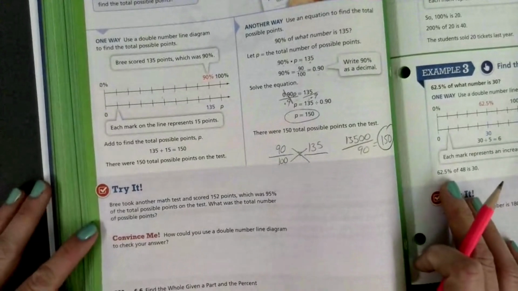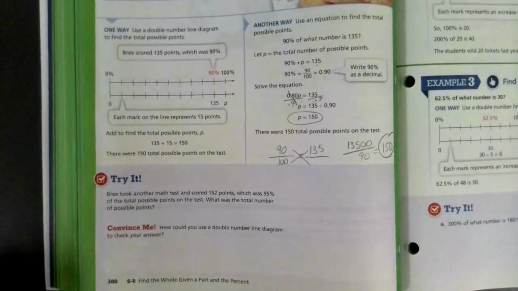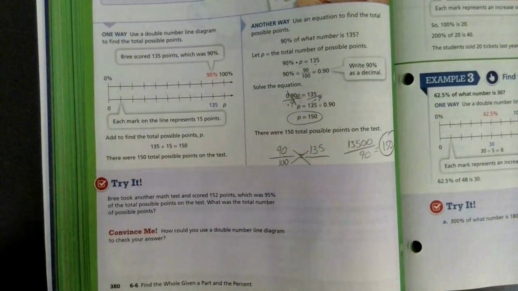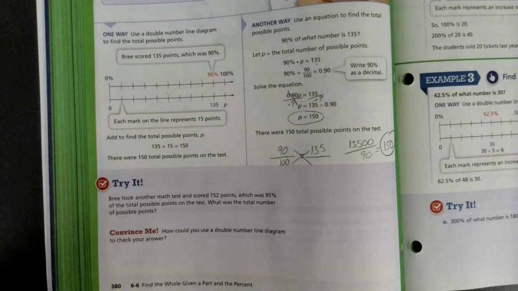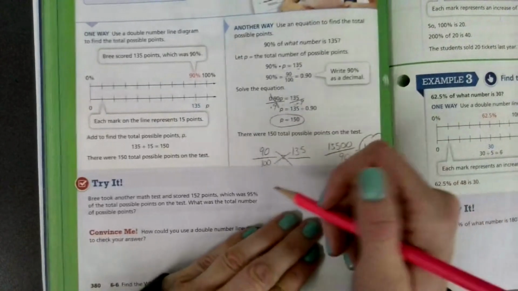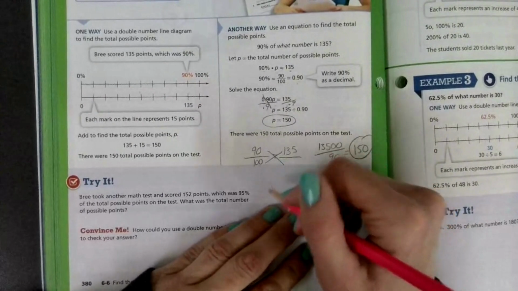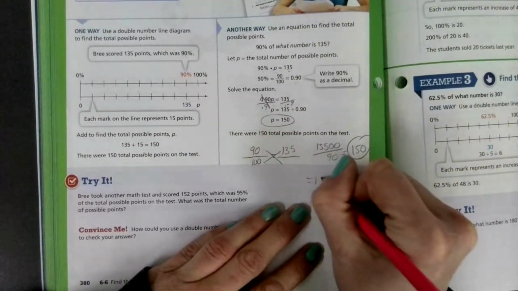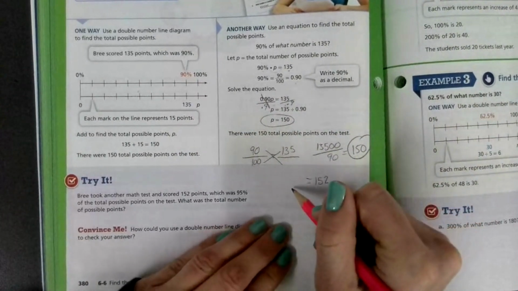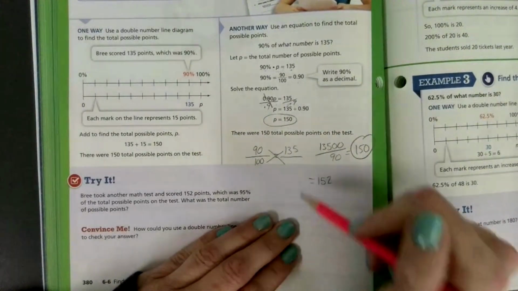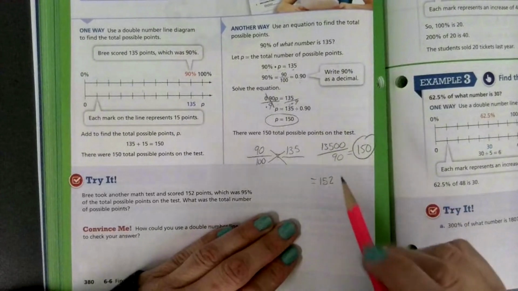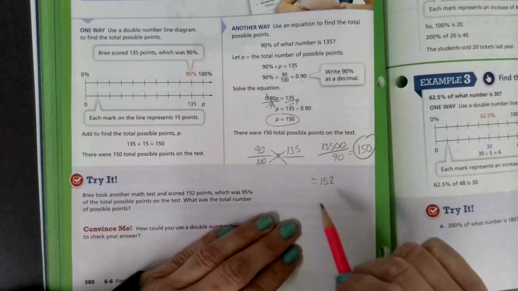Let's do a try it. Bree took another math test and scored 152 points, which was 95% of the total possible points on the test. What was the total number of possible points? So here I have 95% of what number is 152?